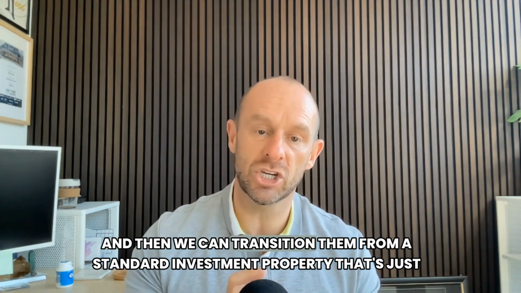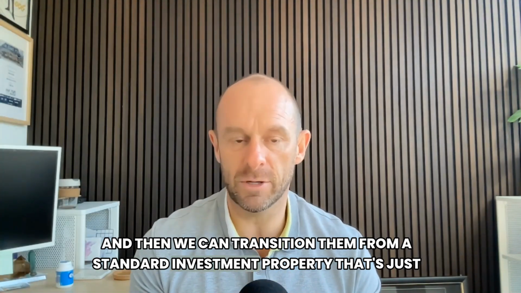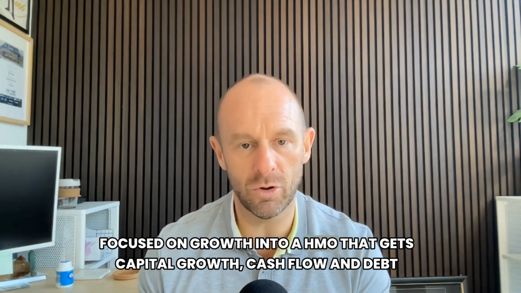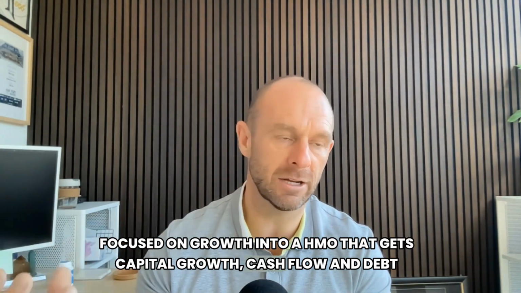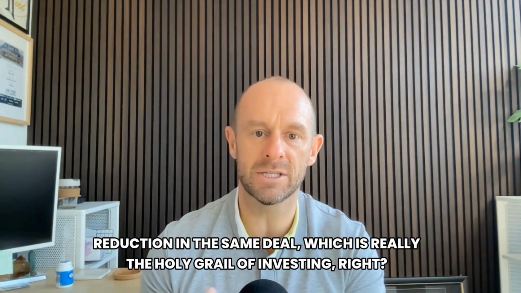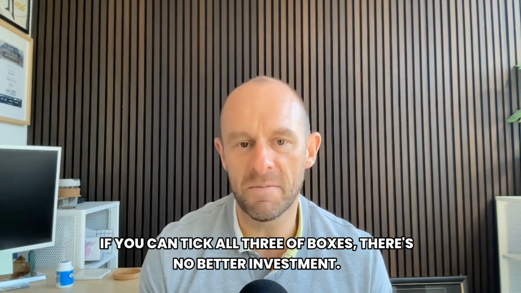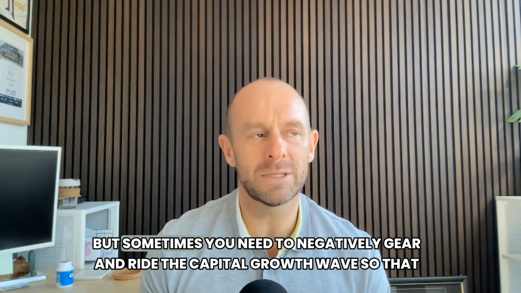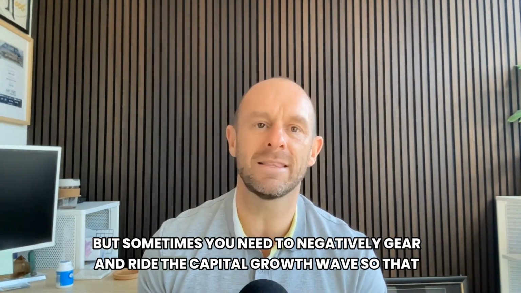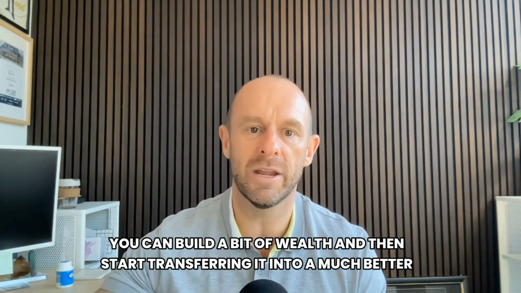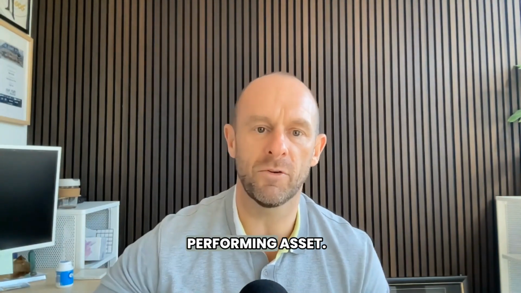And then we can transition them from a standard investment property that's just focused on growth into a HMO that gets capital growth, cash flow, and debt reduction in the same deal, which is really the holy grail of investing, right? If you can tick all three of them boxes, there's no better investment. But sometimes you need to negatively gear and ride the capital growth wave so that you can build a bit of wealth and then start transferring it into a much better performing asset.